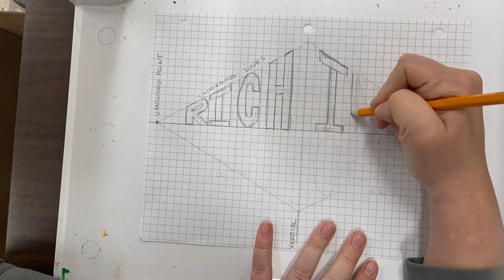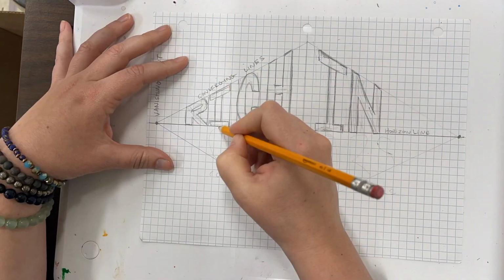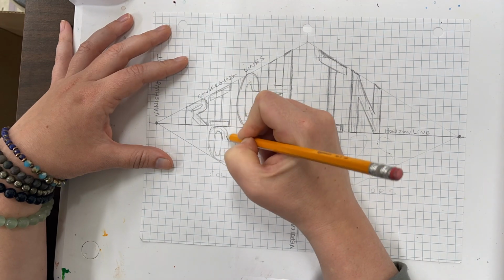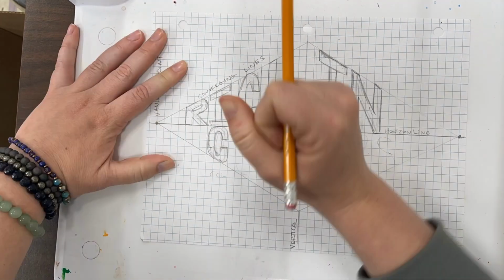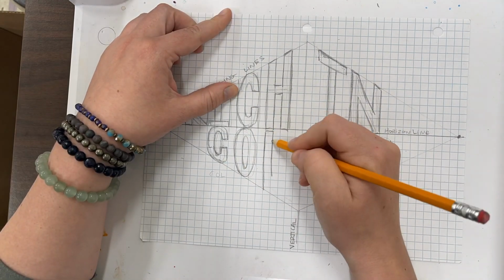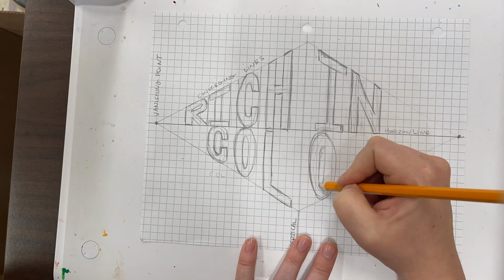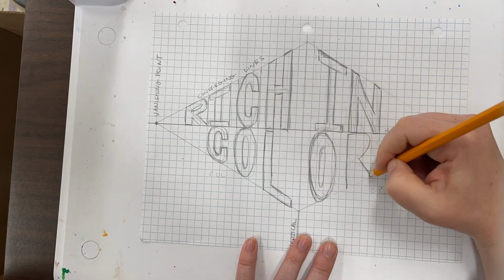I really like grid paper because it helps me figure out how thick each of these letters will be and create nice and even spacing, but you don't need grid paper to do this. You can do this on any type of paper. So I'm boxing out my shapes first, and now after that, I will talk about how I will make them 3D.